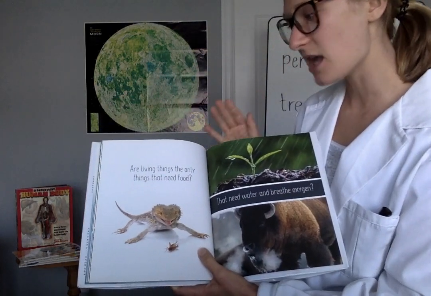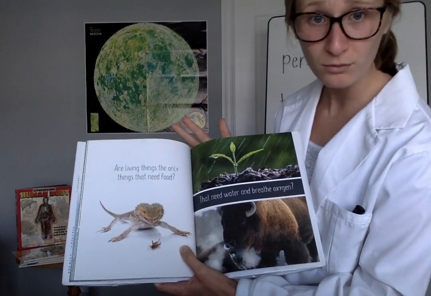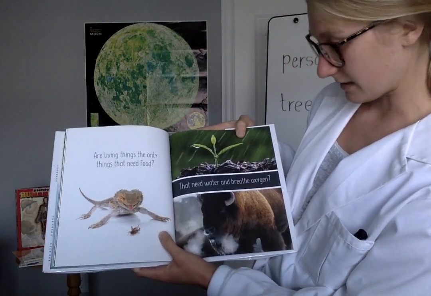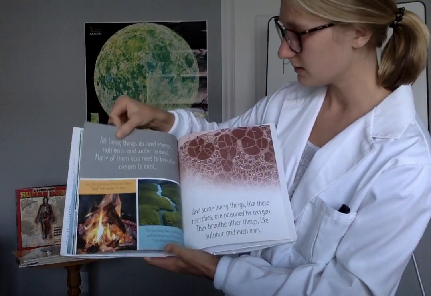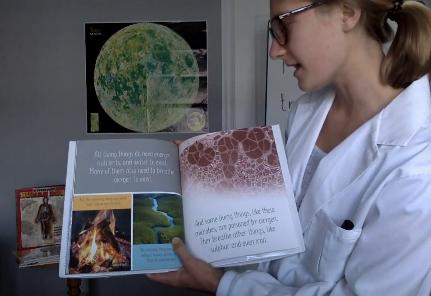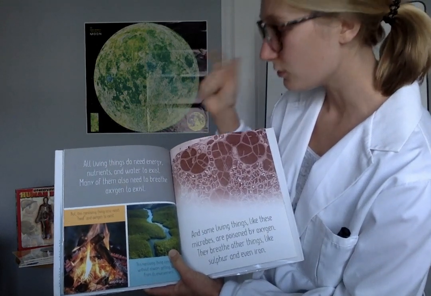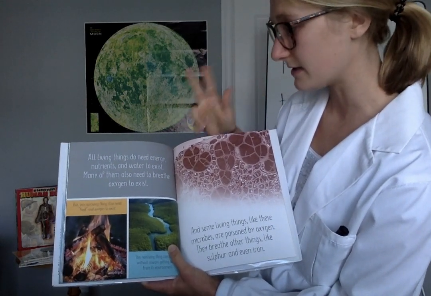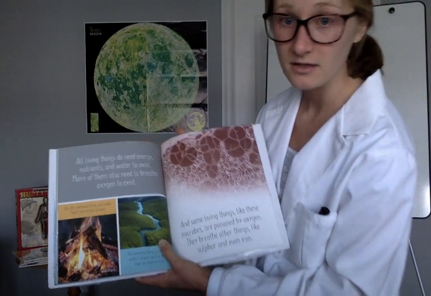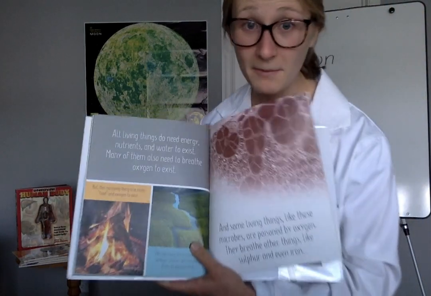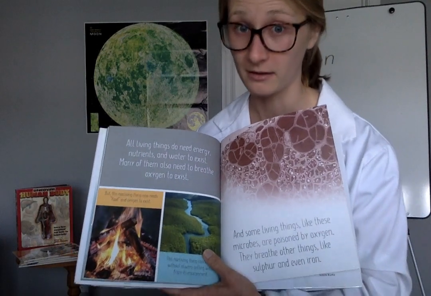Are living things the only things that need food? That need water and breathe oxygen? All living things do need energy, nutrients, and water to exist. Many of them also need to breathe oxygen to exist. Whoa, that page is giving us a lot of information about living things.